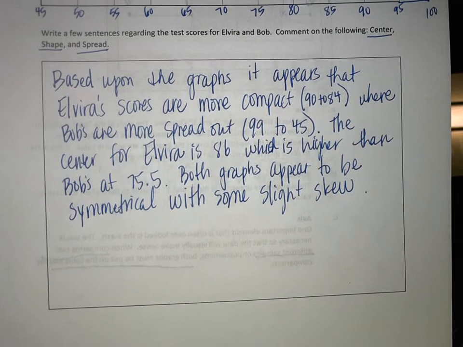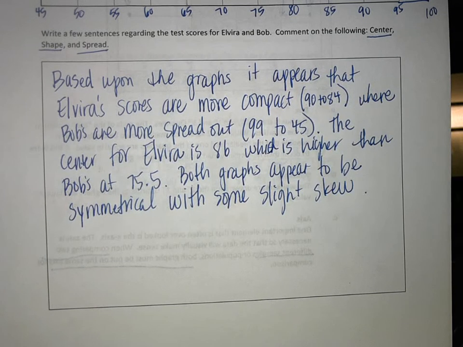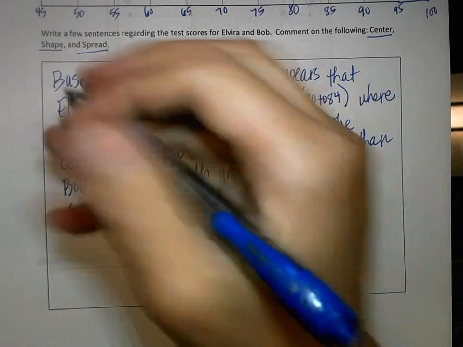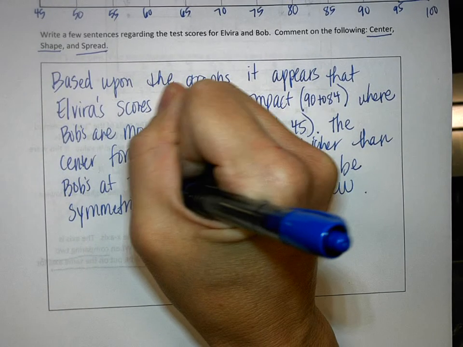Question? Yes. Isn't it off center at 77? Or is it? Mm-hmm. Because you wrote 75. 77.5 is correct. Thank you.